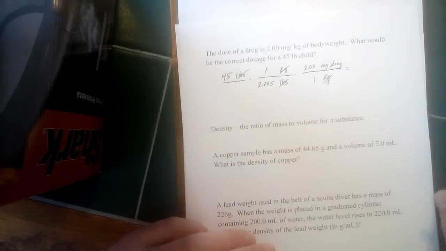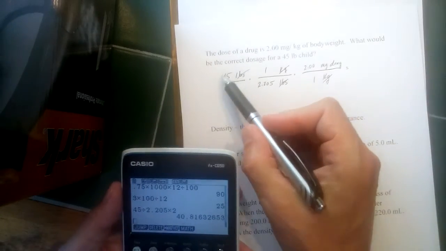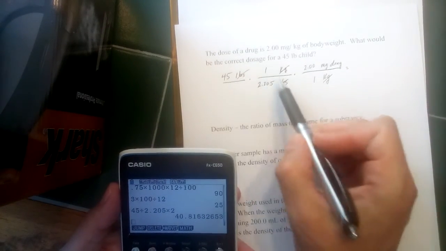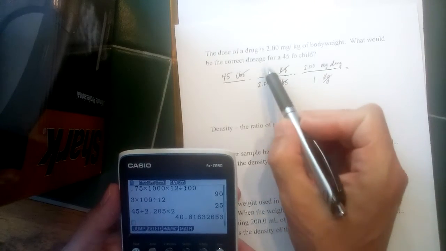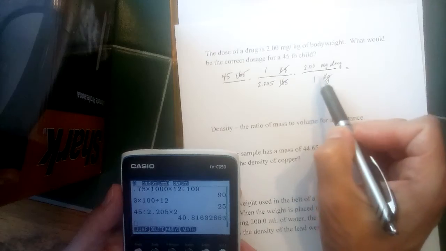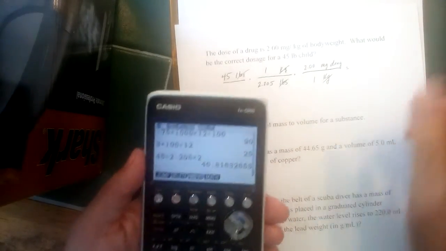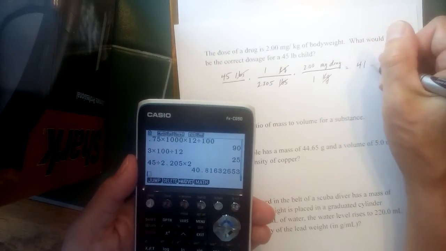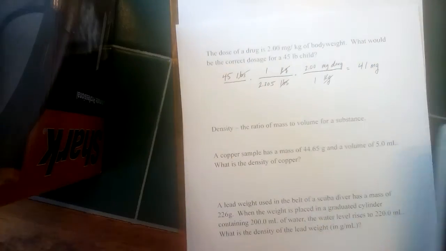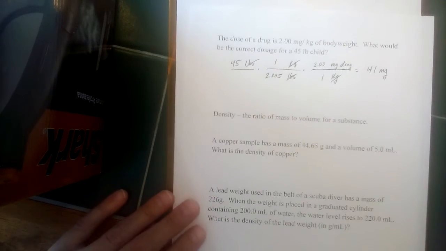So my calculator says 40.816, but the data we started with here, the mass, was only 2 significant figures, right? This was 4 versus an exact. This is 3 sig figs versus an exact. So 2 is our limit. So 40.816, I'm going to round up to 41. So 41 milligrams of the drug is what we would want to weigh out to administer to that patient.